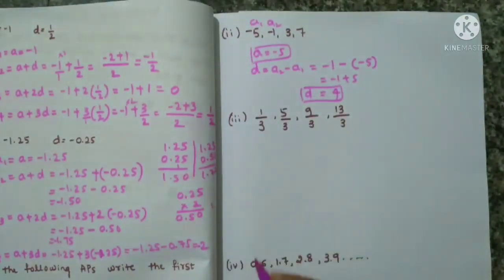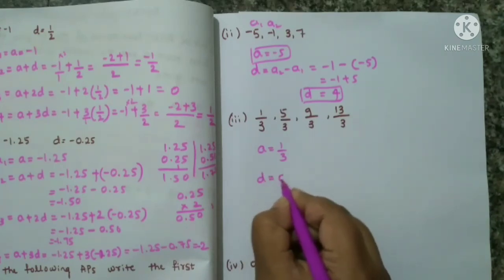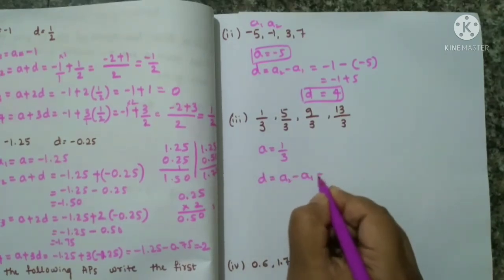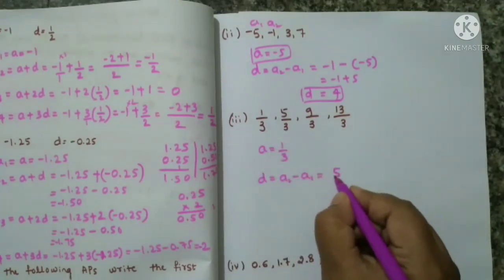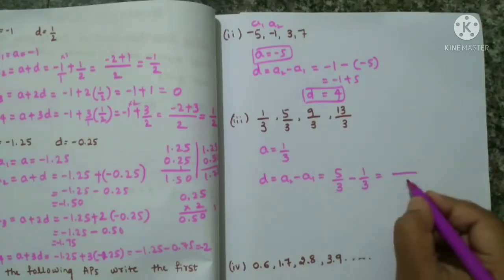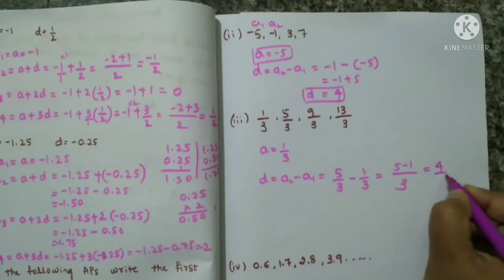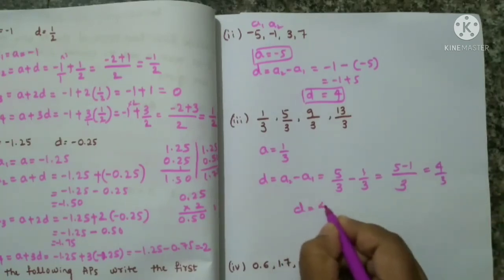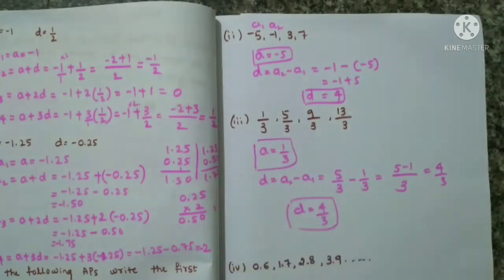Next, third sum. A is 1 by 3. D is A2 minus A1. Always next term minus previous term you should do. A2 is 5 by 3 minus 1 by 3. You should take LCM here. LCM is 3 only. So 5 minus 1. 5 minus 1 is 4 by 3. So D is 4 by 3 and A is 1 by 3.